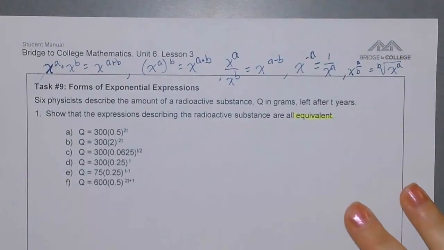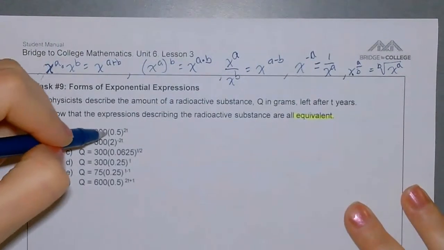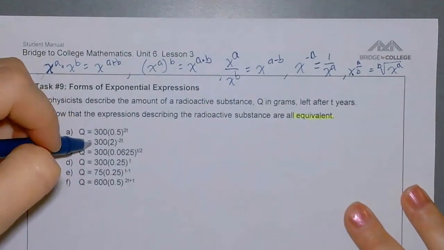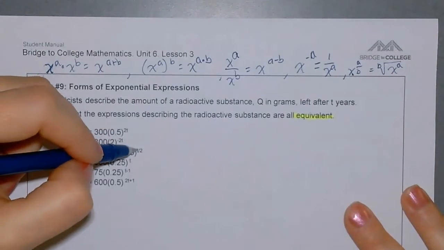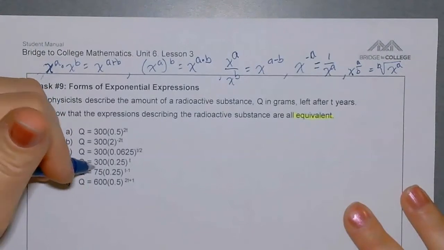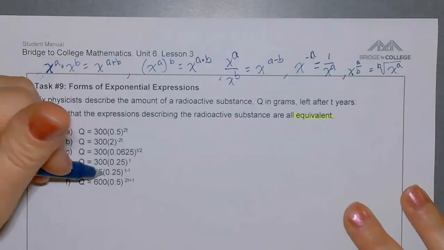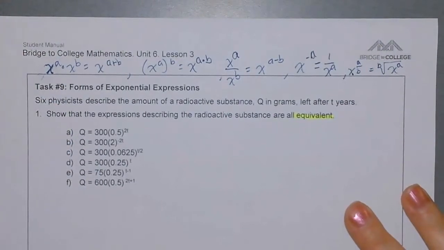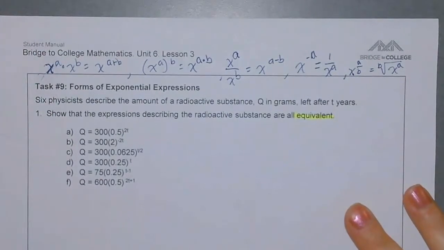So what I'm going to do, and this is going to feel a little weird, is look through these. I've got 300 times 0.5 to the 2t, 300 times 2 to the negative 2t, 300 times 0.0625 to the t over 2. Notice a lot of these start with 300. D is 300 times 0.25 to the t. And we've got 75 times 0.25 to the t minus 1, and 600 times 0.5 to the 2t plus 1.